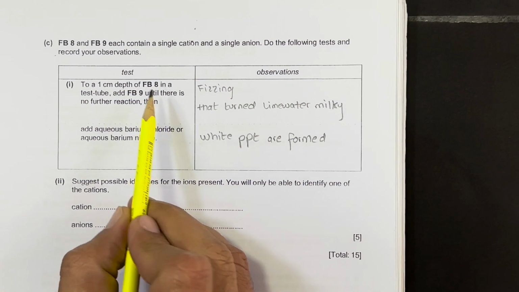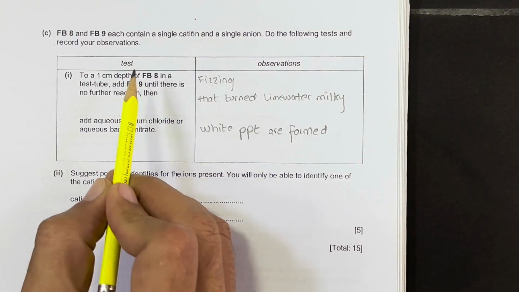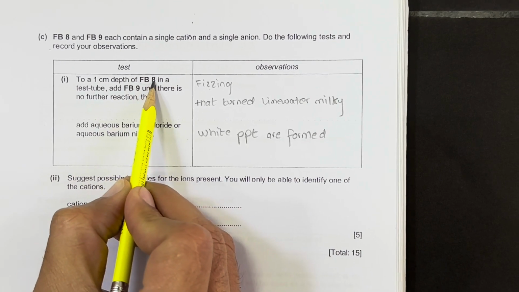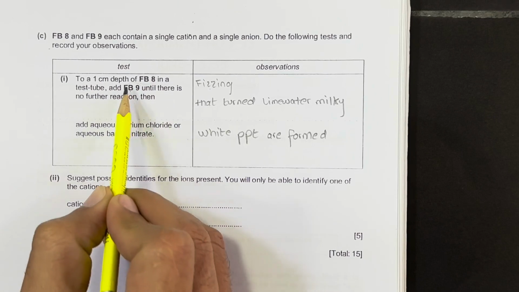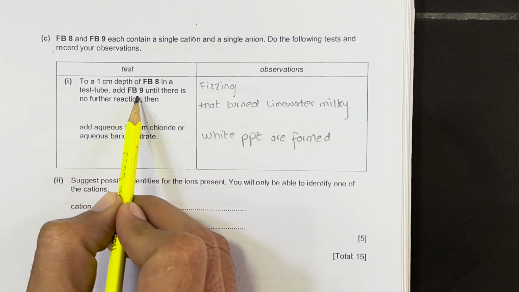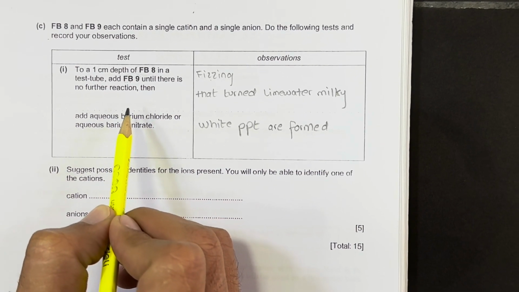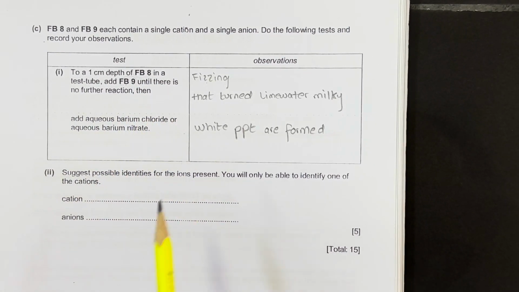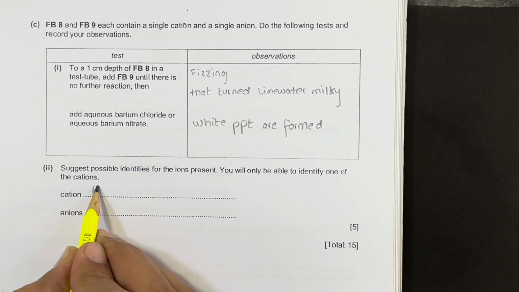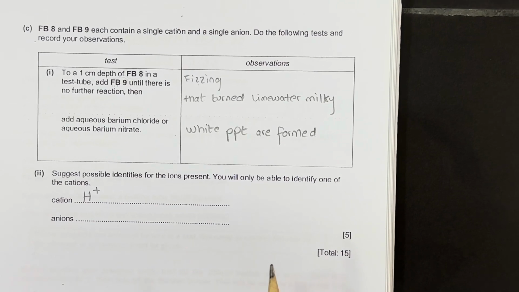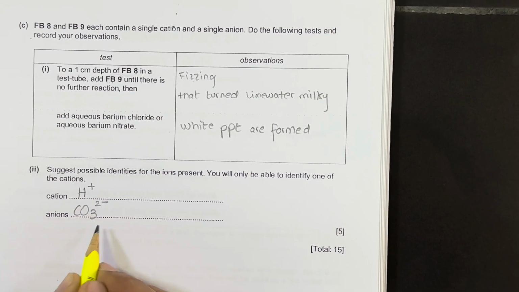Now, once we added FB8 to FB9, we got fizzing. It means one of them, FB8 or FB9, must contain an acid and the other one must contain a carbonate salt. Therefore, when carbonate reacts with acid, it gives off carbon dioxide and water. So the cation detected must be from an acid, that is H+, and the carbonate from a salt, meaning CO3 2-.